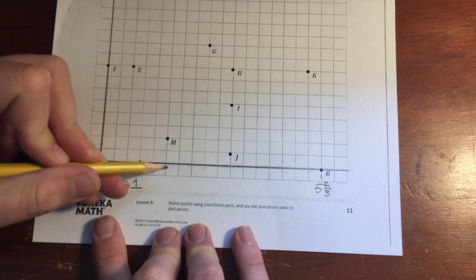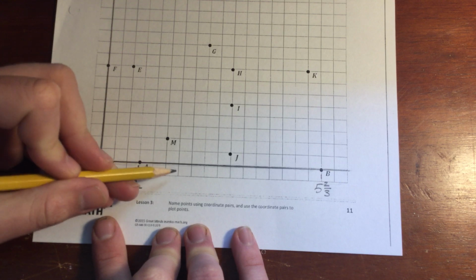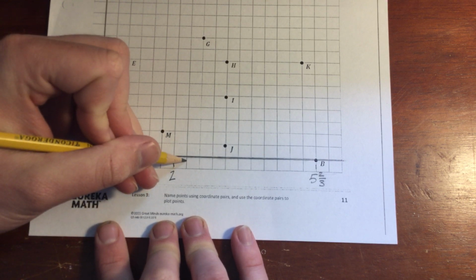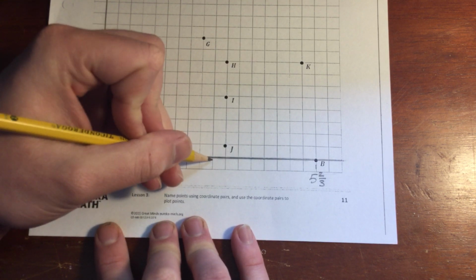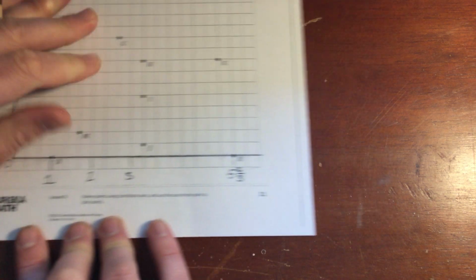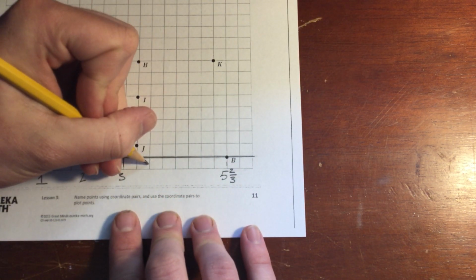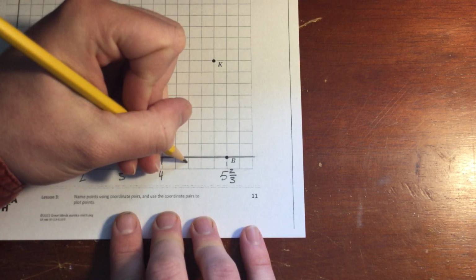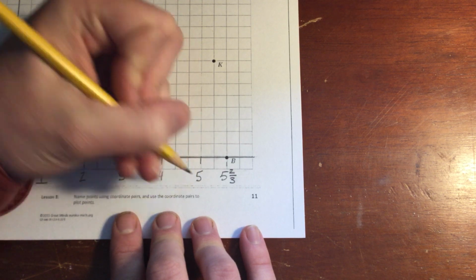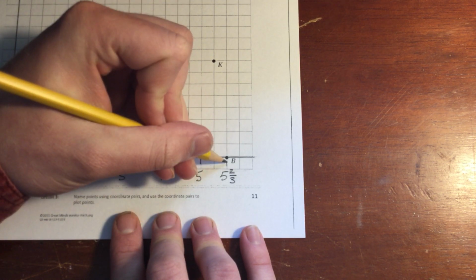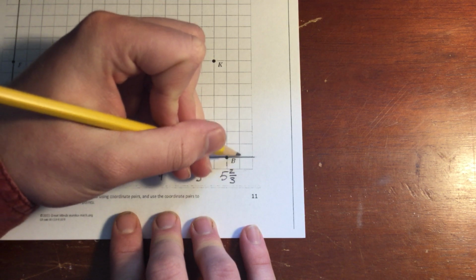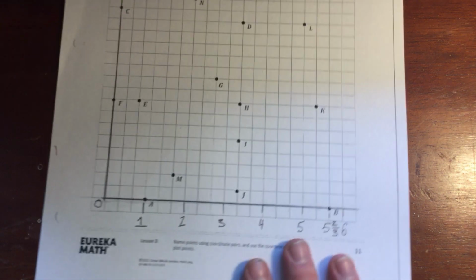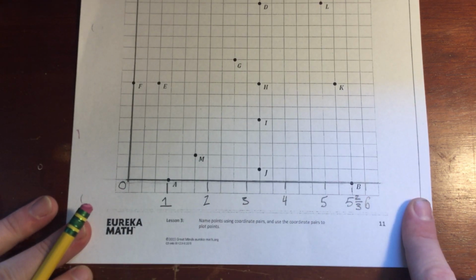1 1/3, 1 2/3, okay, and then 2 wholes, 2 1/3, 2 2/3, 3 wholes, 3 1/3, 3 2/3, 4 wholes, 4 1/3, 4 2/3, 5 wholes, 5 1/3, 5 2/3, 5 3/3, or 6. Okay, so now I have every single one of those whole numbers labeled on my x-axis.